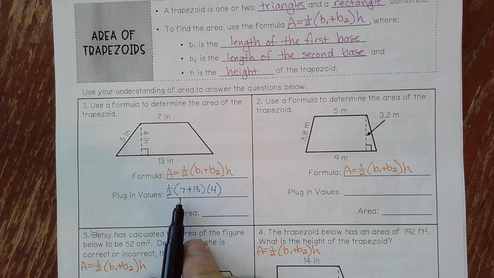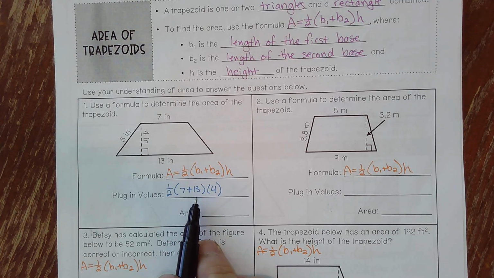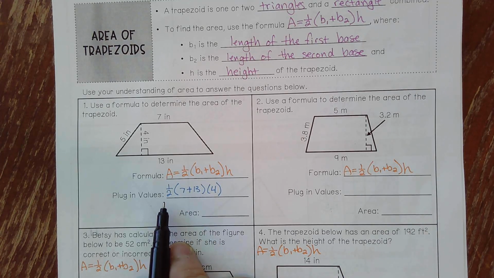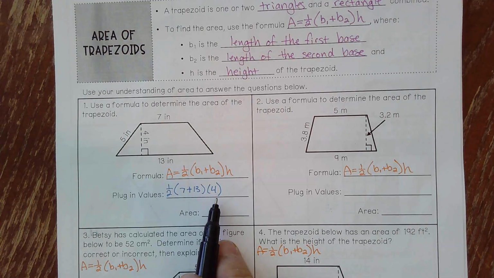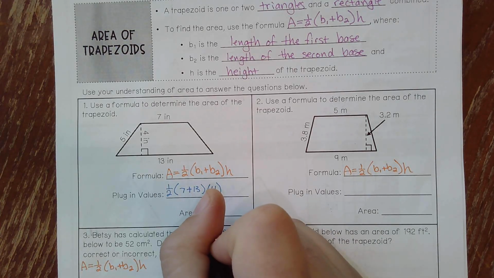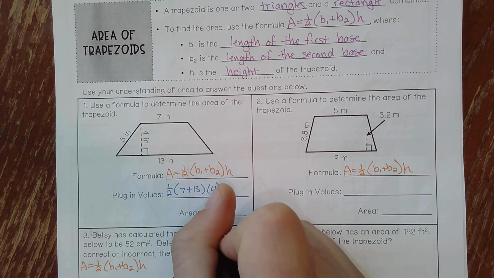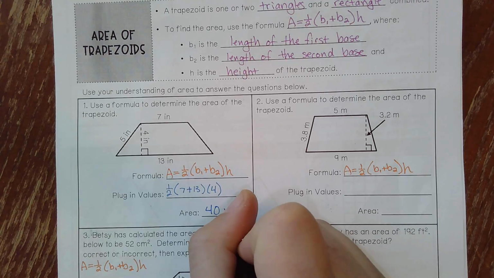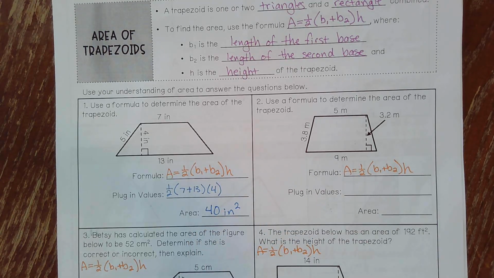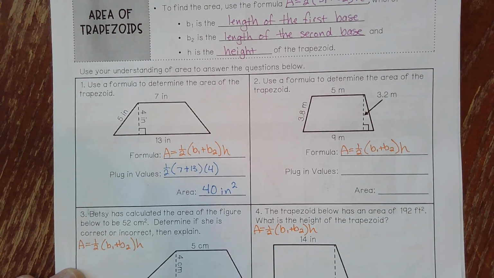Parentheses first, right? So 7 plus 13, that's going to give us 20. Half of 20 is going to be 10. 10 times 4 is going to give us 40. Therefore, we have a total area of 40 inches squared. So it's not that bad. It's a weird formula, but it's not that bad, okay? We just got to get used to it.